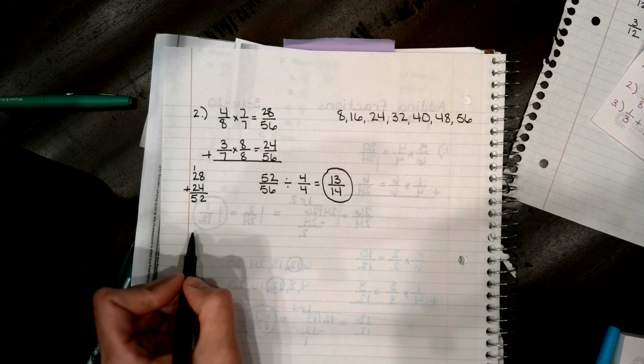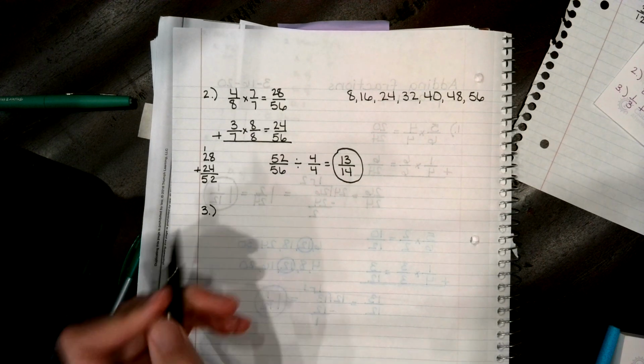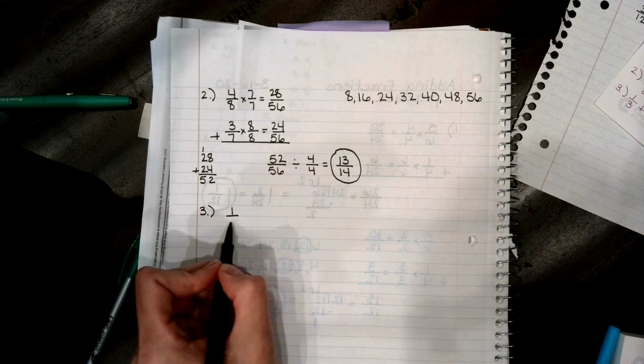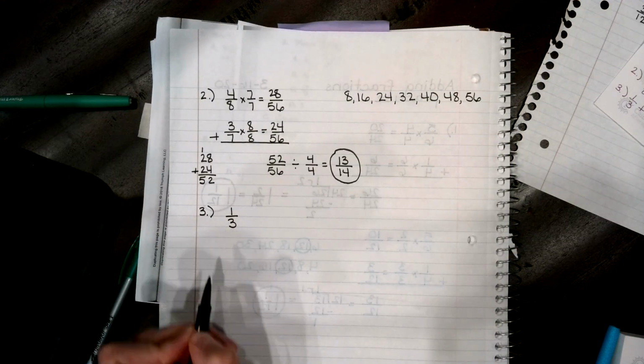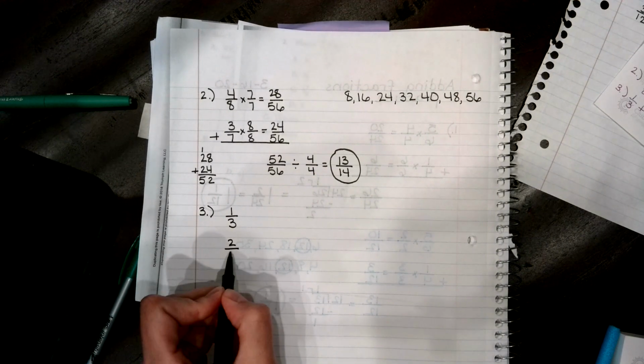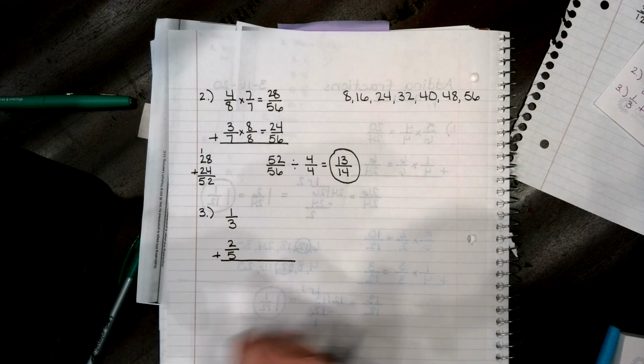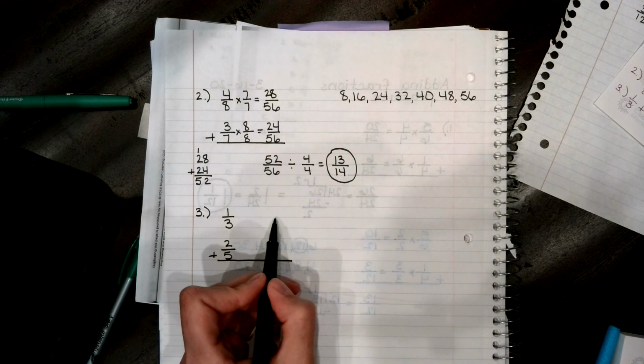Okay, let's do the third one. Now, this one, you guys might see a little bit quicker what your common denominator is. You have 1/3 and 2/5. So already in your head, you're probably like, oh, well, that's going to be 15.